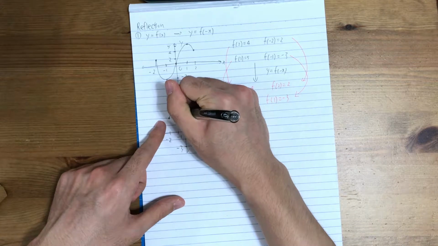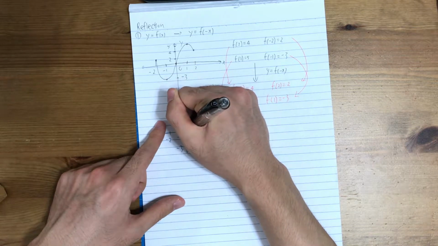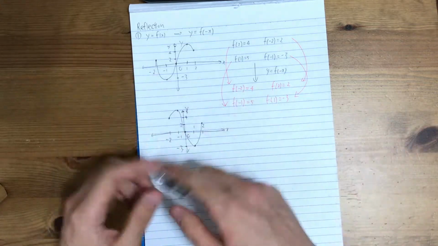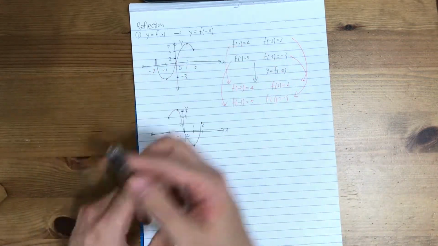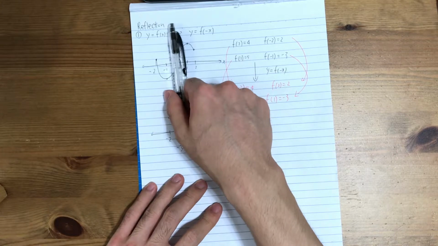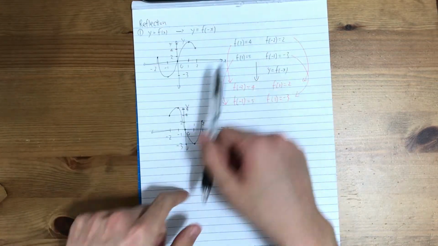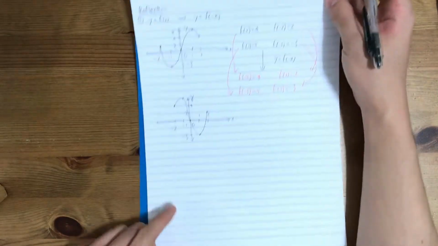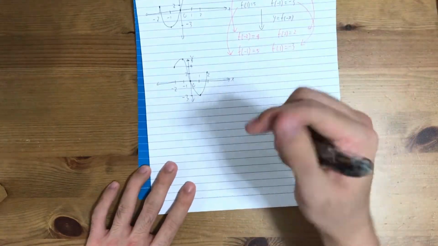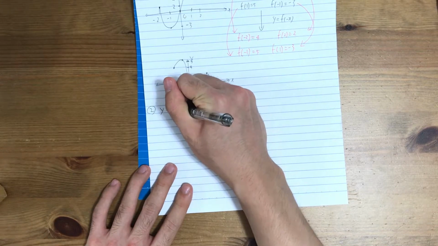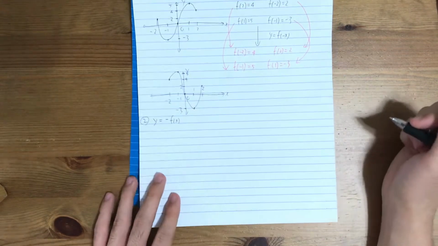So you see that the graph is just reflected around the y-axis, okay? So that's one of the reflections. The second thing should be very simple. I'm pretty sure you have seen this a lot of times.